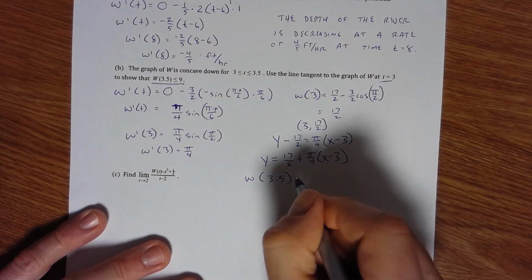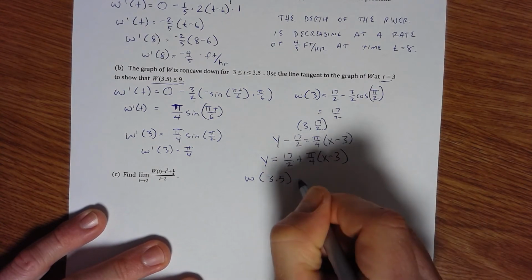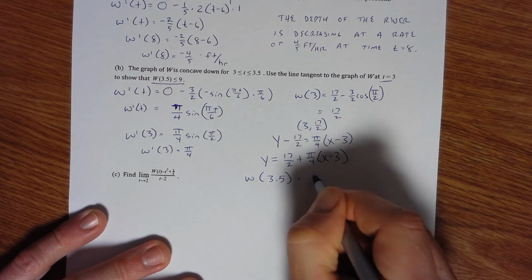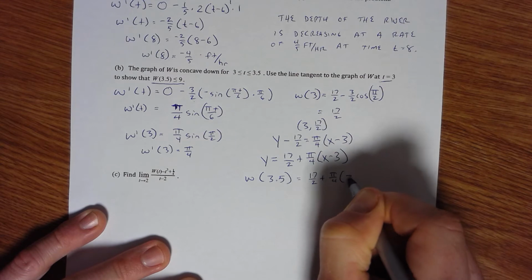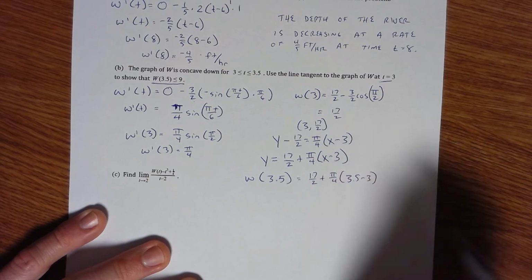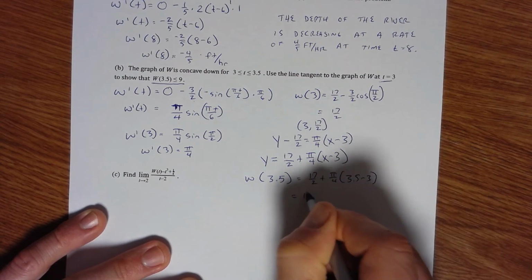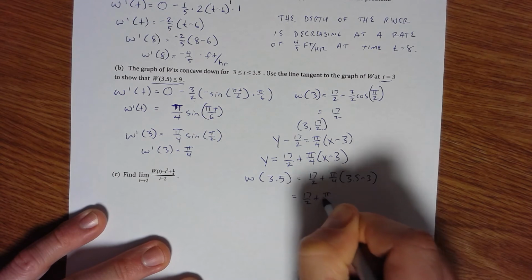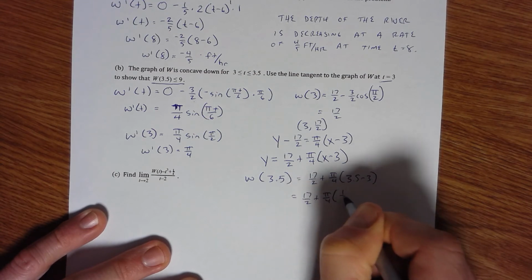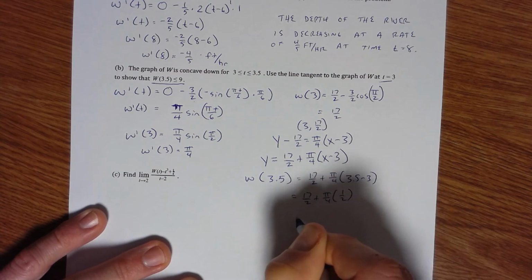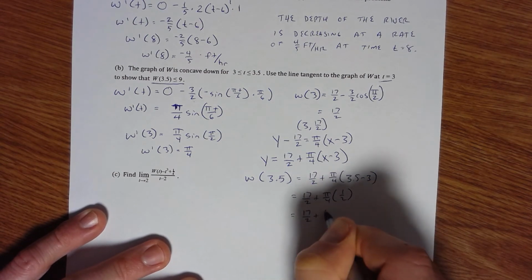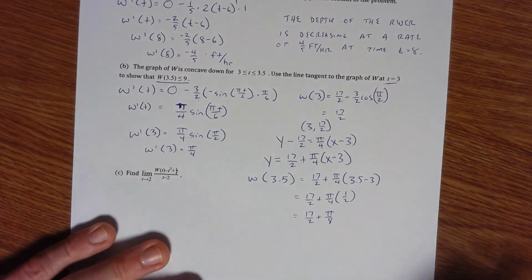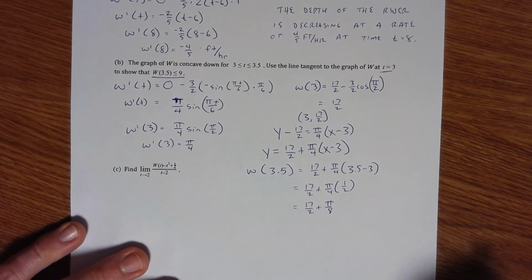So the 3.5 approximation using the tangent line is 17 over 2 plus pi over 4 times 3.5 minus 3. So 17 over 2 plus pi over 4 times 1/2, so we have 17 over 2 plus pi over 8. Okay, so let's answer the final part of the question here.